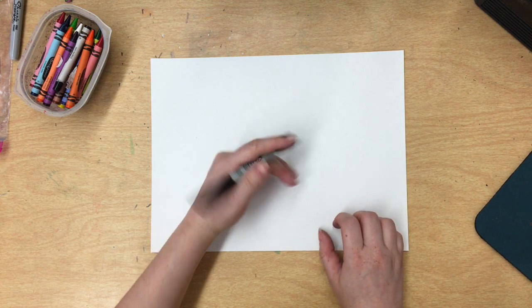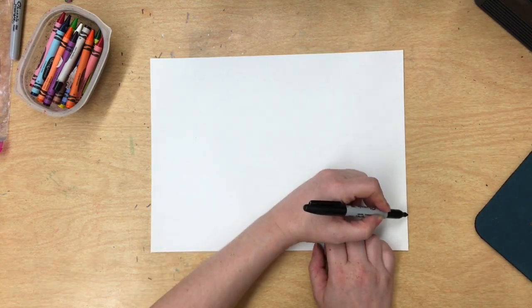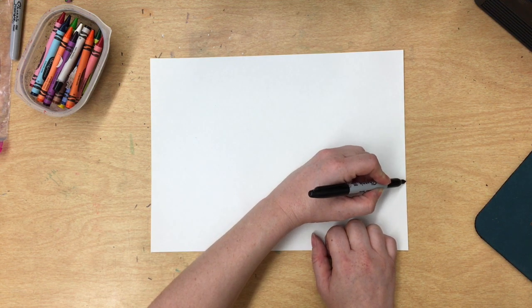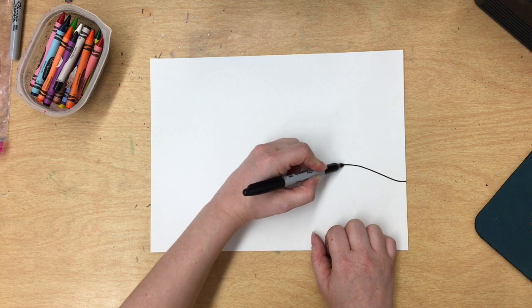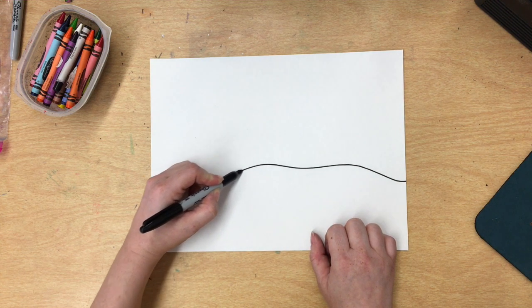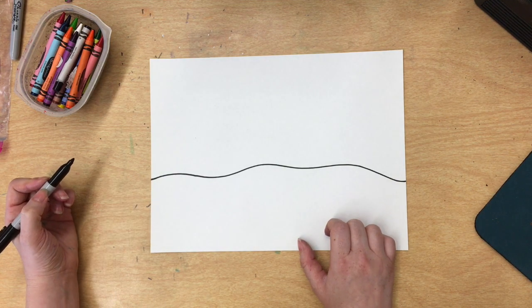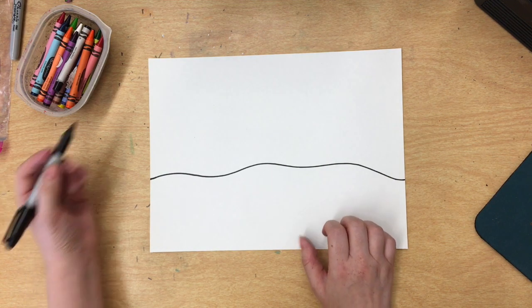Regardless of what your landscape has, it needs to have a division between the sky and the land, so we're going to add a horizon line. It can be up here, it can be down low, it can be in the middle, wherever you want to start the ground. You can make a straight line, a wavy line, a zigzag line. Just kind of imagine what your landscape is like. Are there hills? Are there mountains?